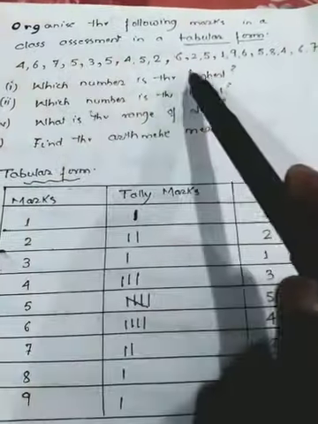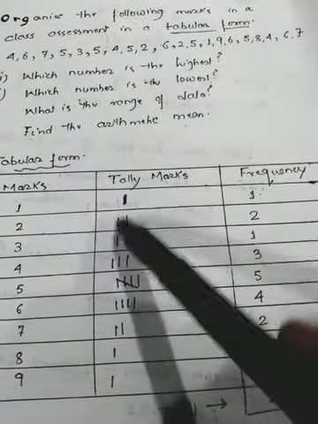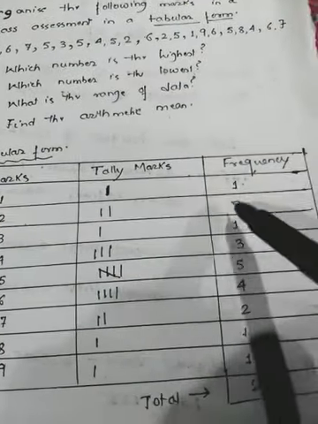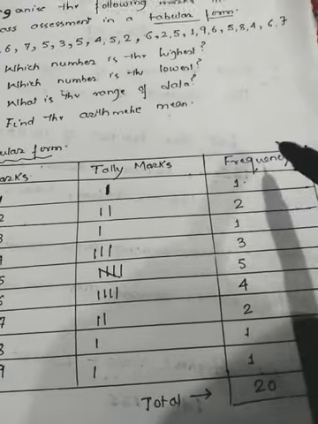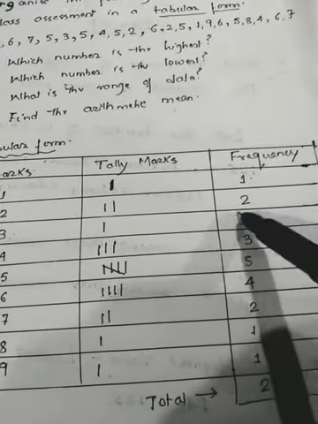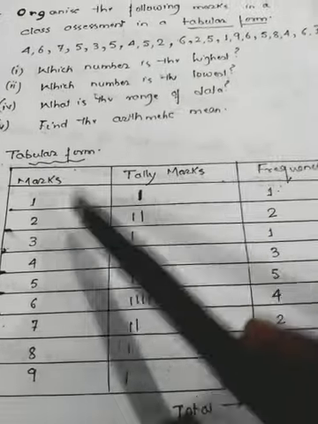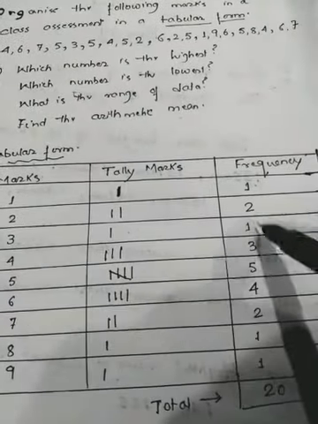If you carefully see, then you will find only 2 2s are there. So I've given 2 marks and I've written it here in figures. That is, in the frequency column you have to write in figures, that is 2. How many 3s are there? 1. So I've written only 1.